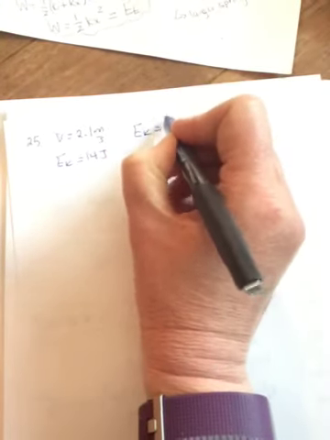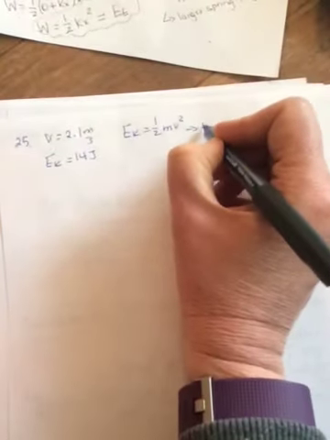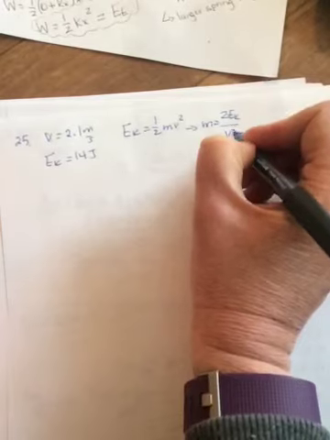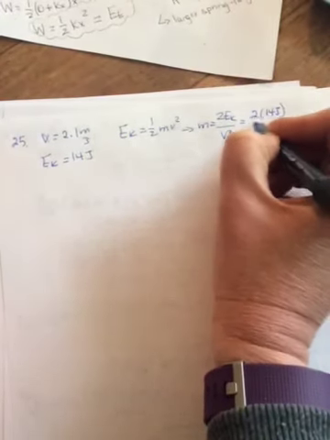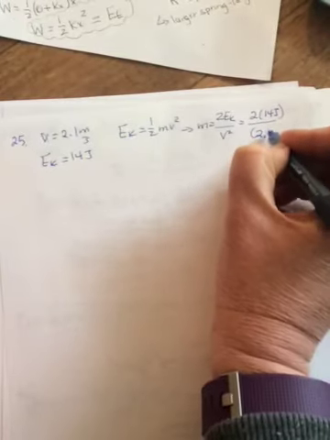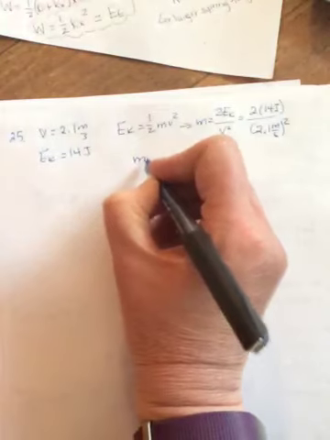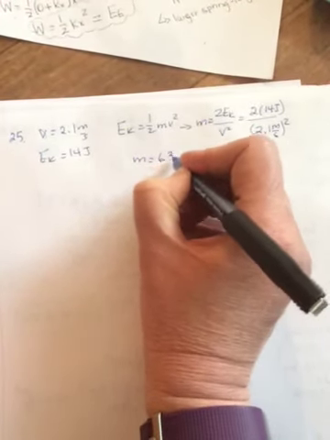So EK is equal to 1/2 mv squared. So m is equal to 2EK over v squared. So 2 times 14, which should be 28, divided by 2.1 meters per second squared, 4.41. You should get 6.349 kilograms.